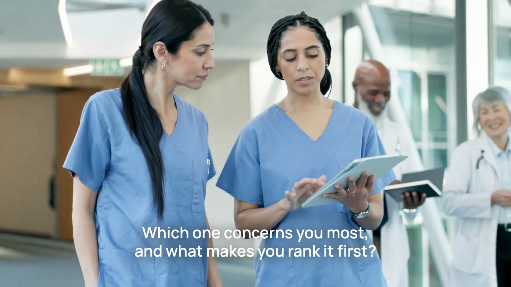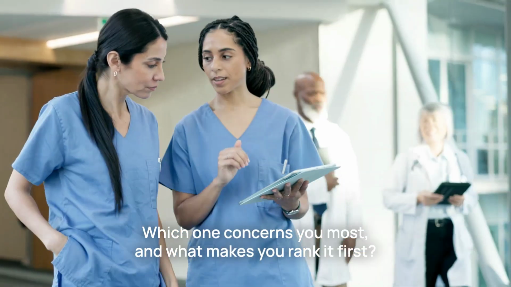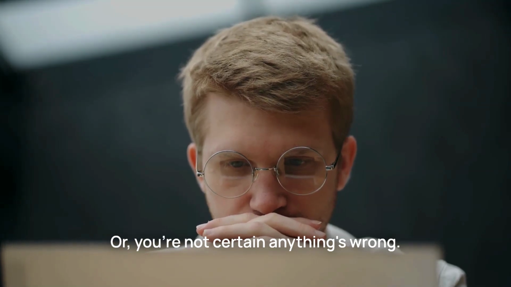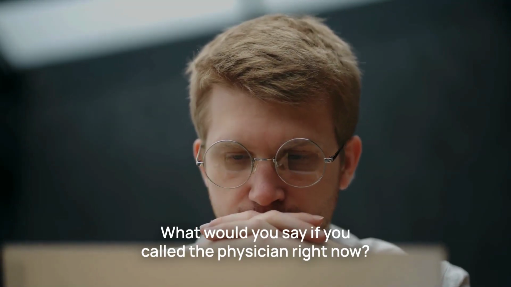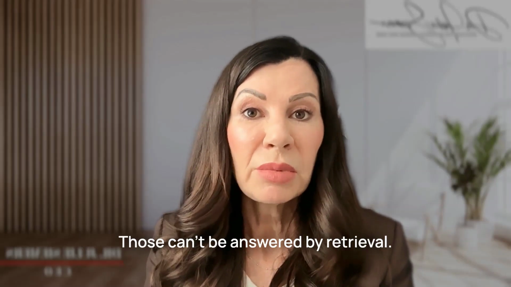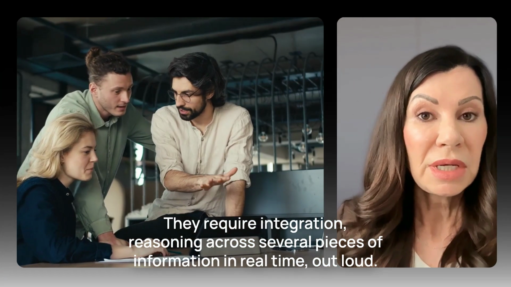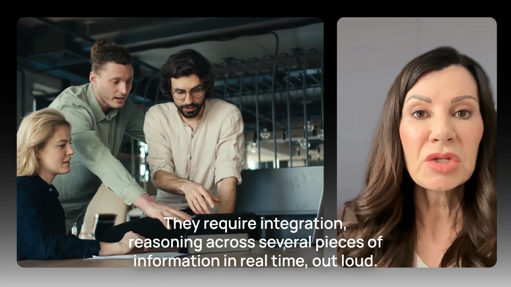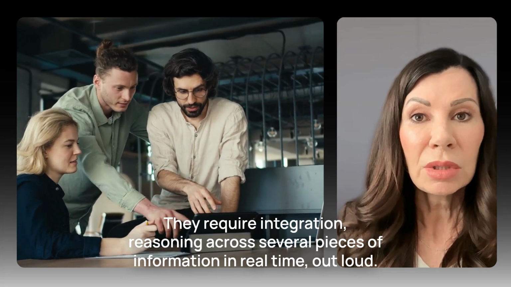Which one concerns you most? And what makes you rank it first? Or, you're not certain anything's wrong. What would you say if you called the physician right now? Those can't be answered by retrieval. They require integration, reasoning across several pieces of information in real time, out loud.